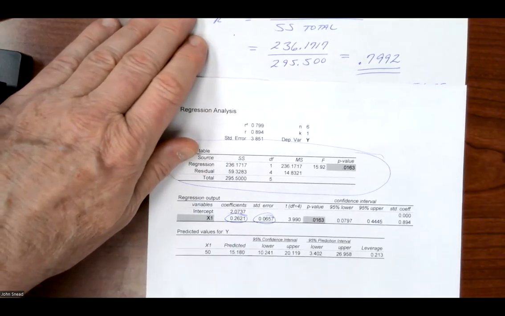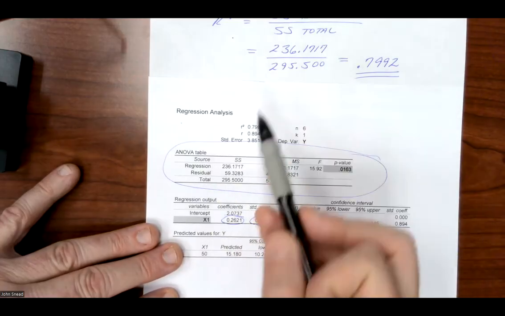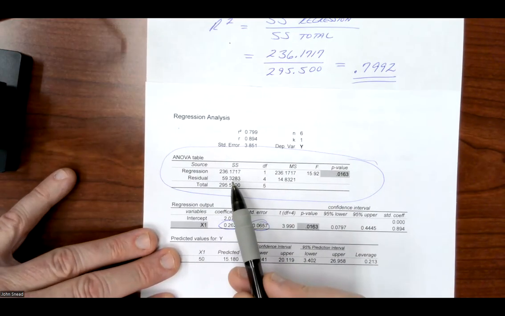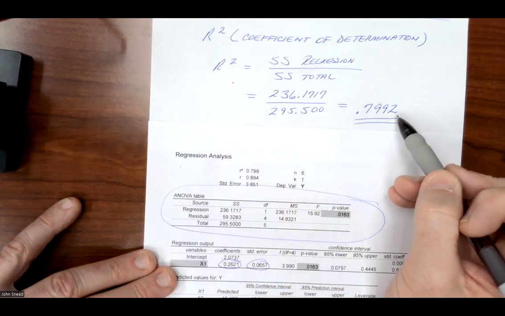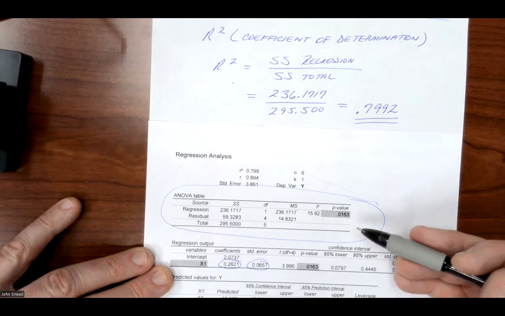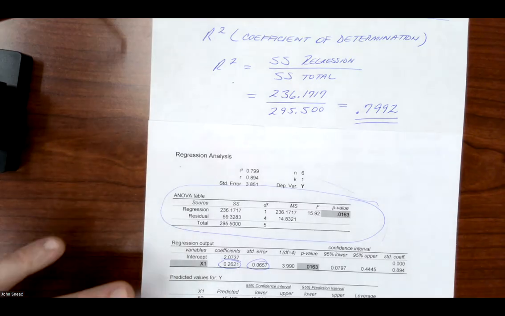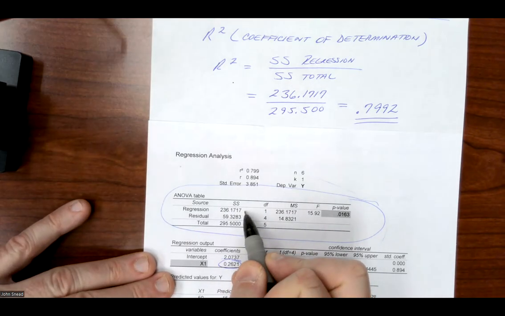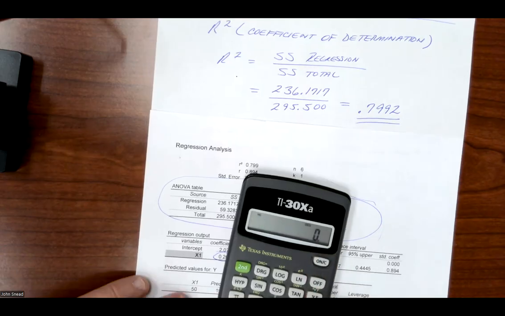If you look at how we do this using our ANOVA table, we can simply take the sum of squares regression and divide it by the sum of squares total. So we take 236.1717 over 295.5, and we'll come up with that same R squared. If all that you have is an ANOVA table from a regression output, you don't have to run the correlation to calculate the R squared, because it's going to be given. We get that by taking the sum of squares regression and dividing it by the sum of squares total.